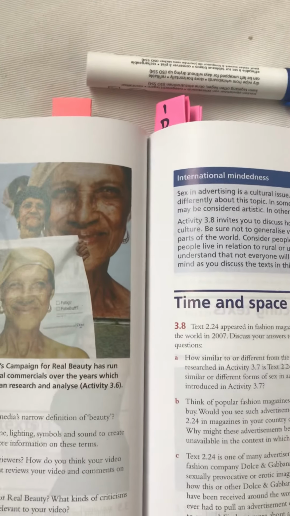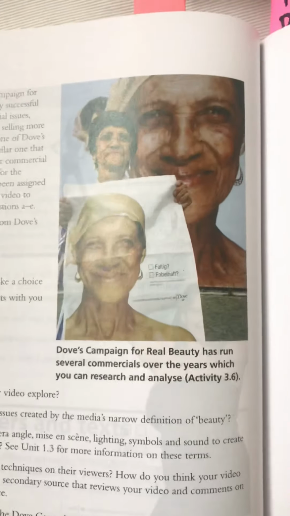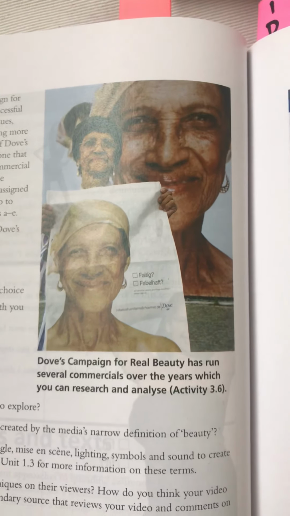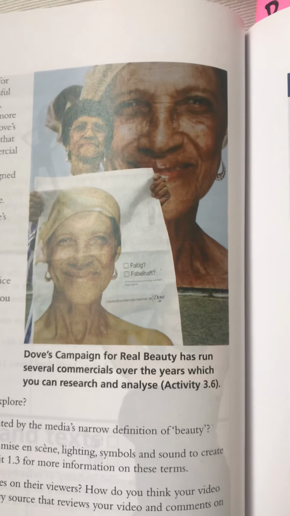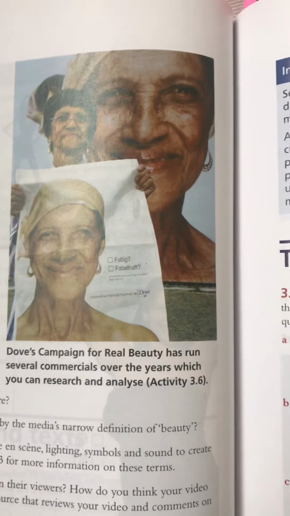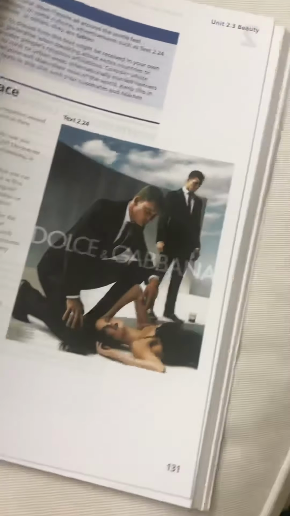What's this one? Representation. Okay, I stopped at this one. Text type being advertisements and representation. Oh, so a question would be something like, how has the representation of women in advertisements changed over time? Or men, for example. That could be an example of how that plays out.